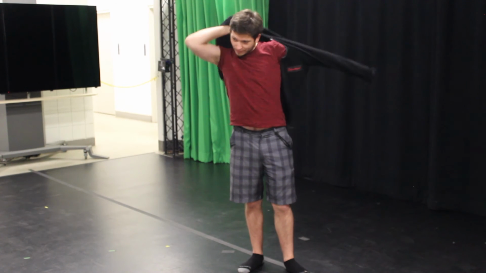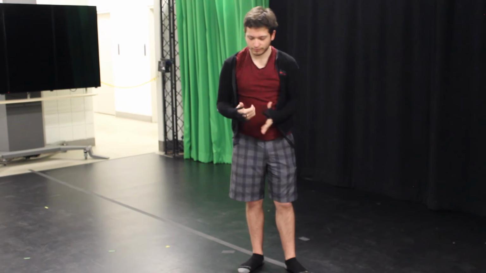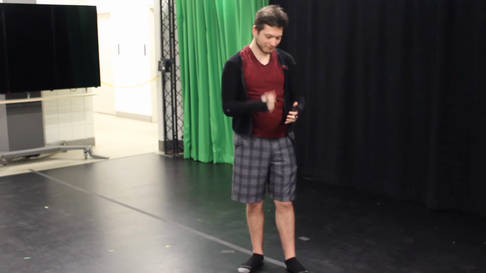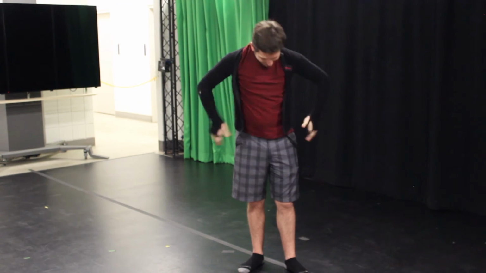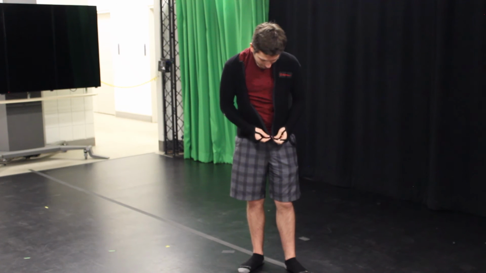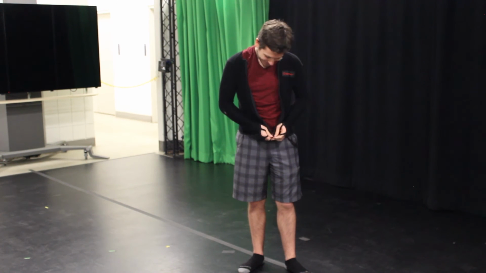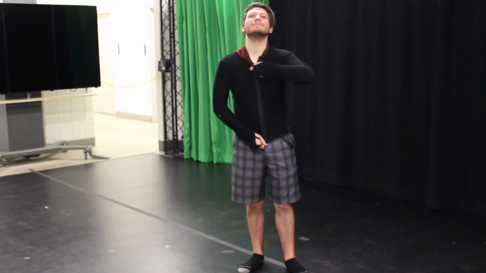So here we have our lovely volunteer opting to throw on the suit. The suit comes in a couple pieces. We have our jacket piece, which has our hands and some little straps that go around your fingers. Then that zips on up, like so.